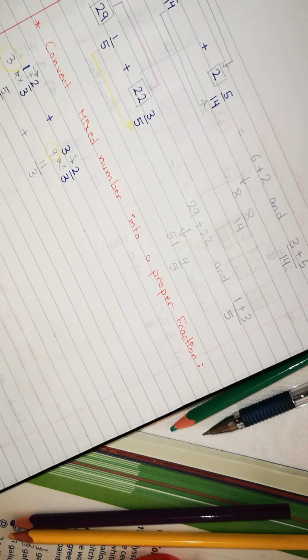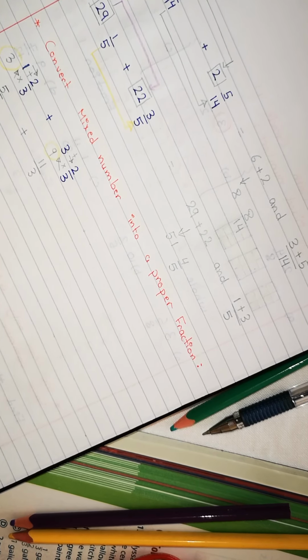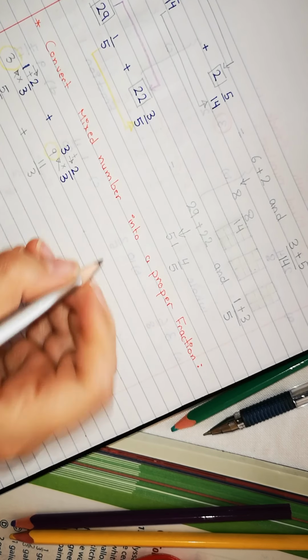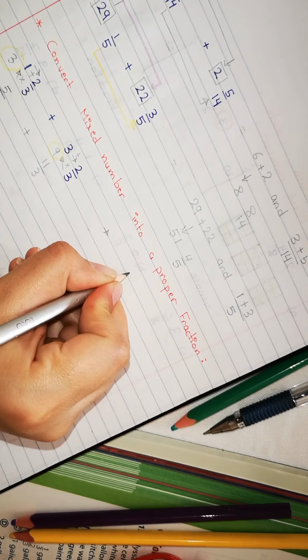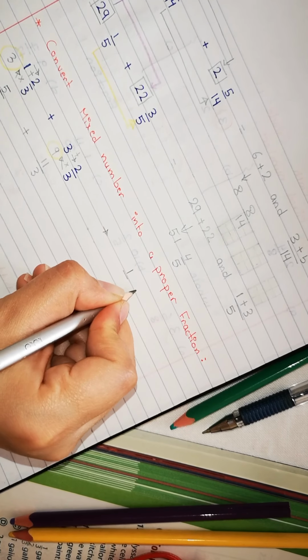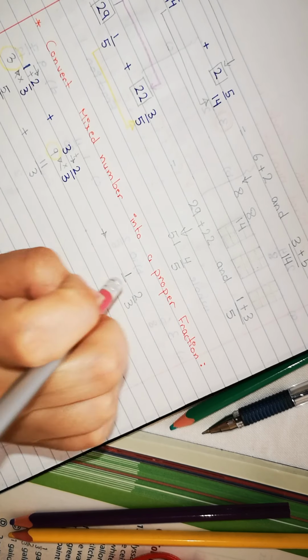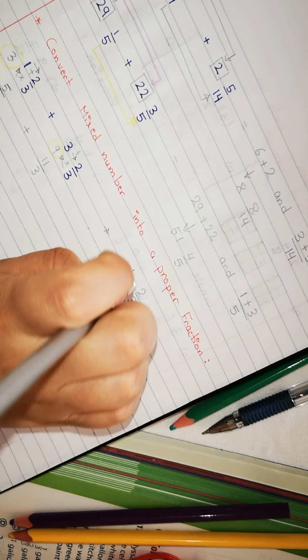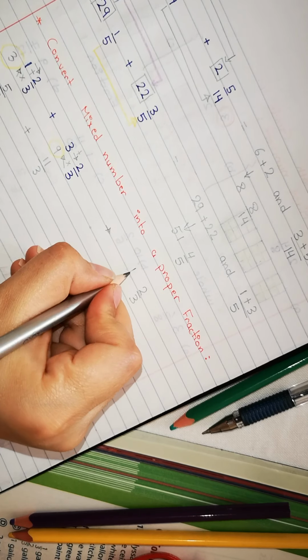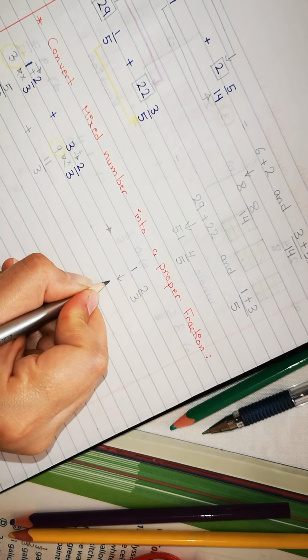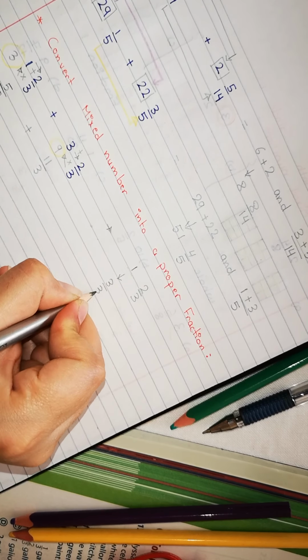Okay, how come we're going to say this is true? I'm going to convince you. Let's decompose the 1 and 2 over 3, like this. 1 on a side and 2 over 3. We explained earlier that this 1 is equal to what? 3 over 3.